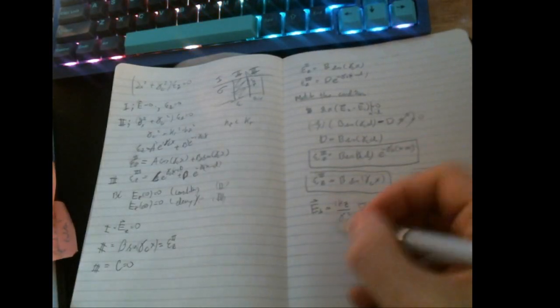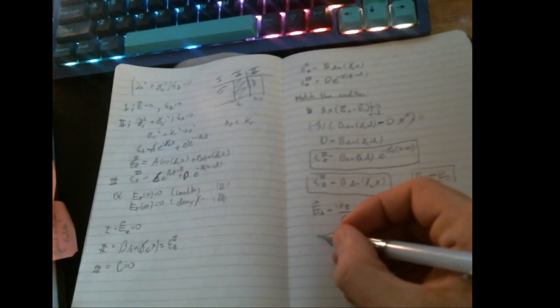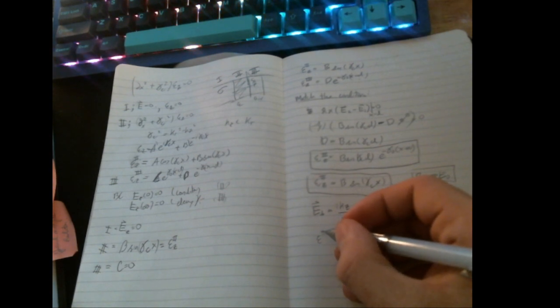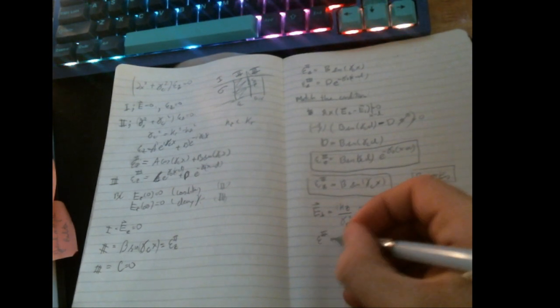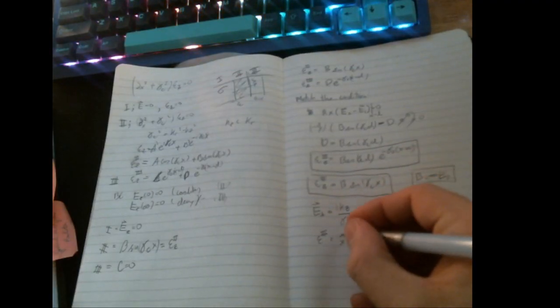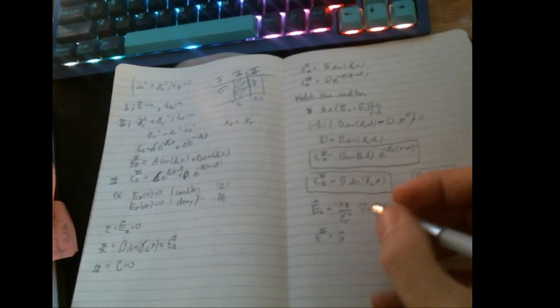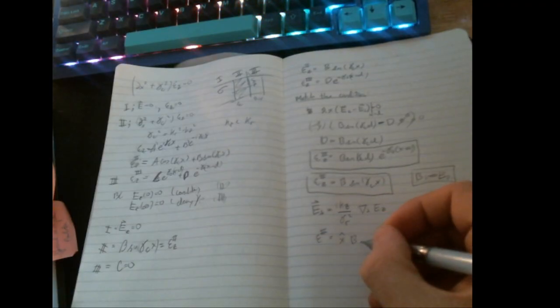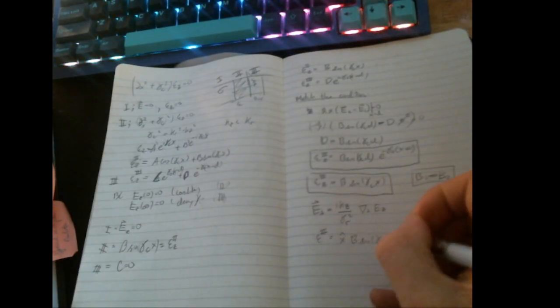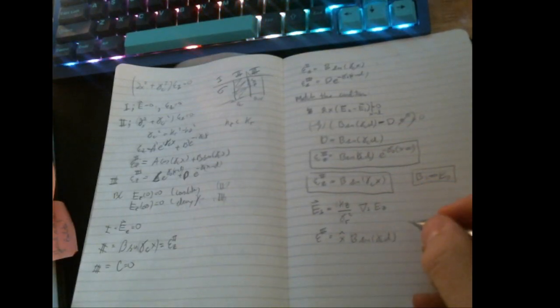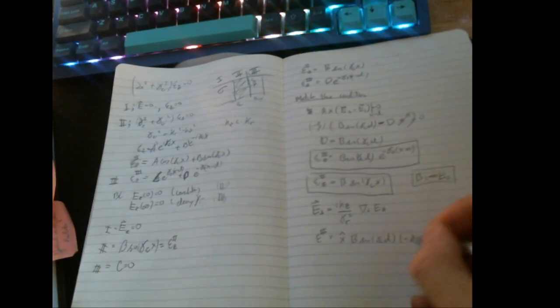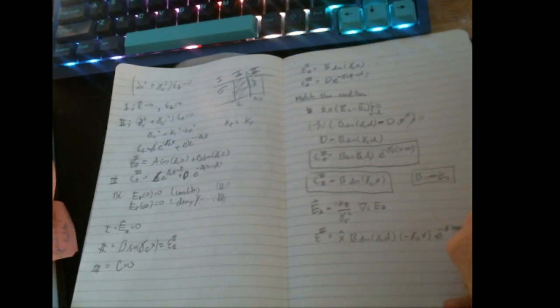So in our case, we get that E3 is going to equal x hat b sine gamma c d, minus gamma naught x e, minus gamma naught x minus d.